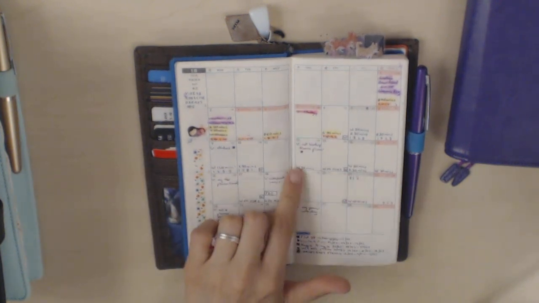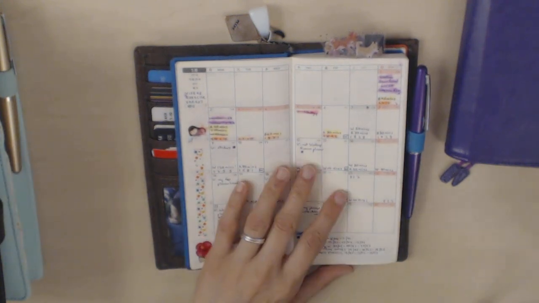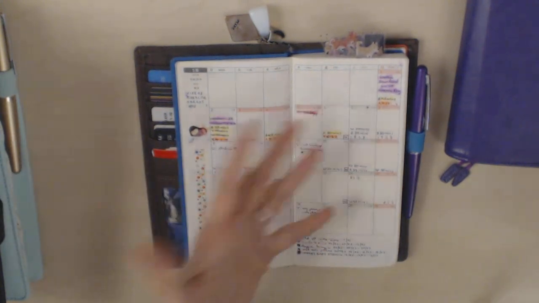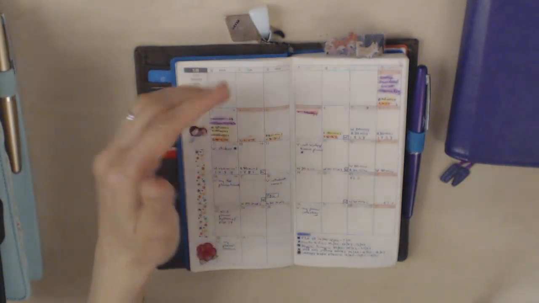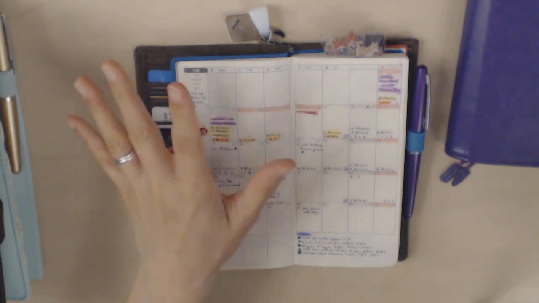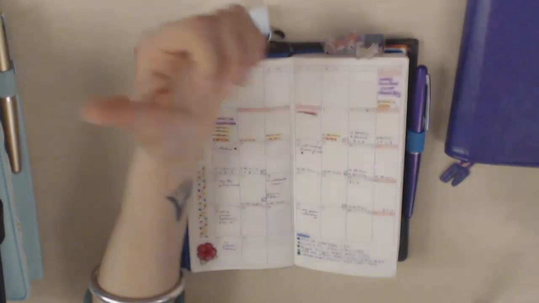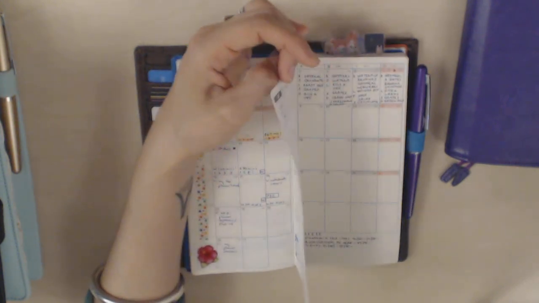I wasn't tracking expenses because by this time I had my finance planner, which I'll show you in a minute. And so I had effectively a blank spread. And at that point, I started thinking about using this as a gratitude log, which I think that I'm still going to do starting in July, because my gratitude journal, which I will also show you in a minute, finishes at the end of the month.